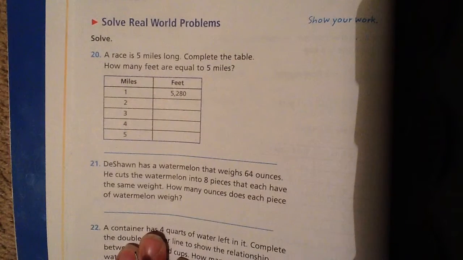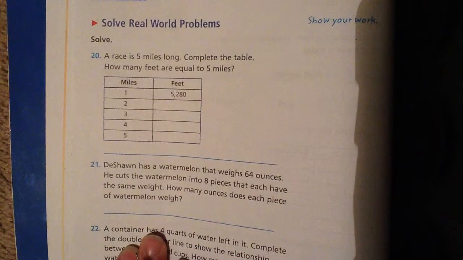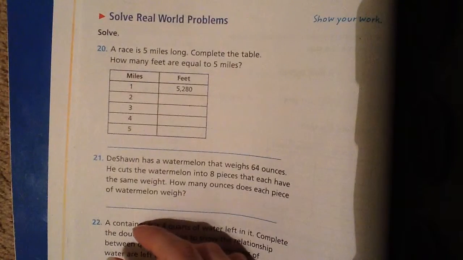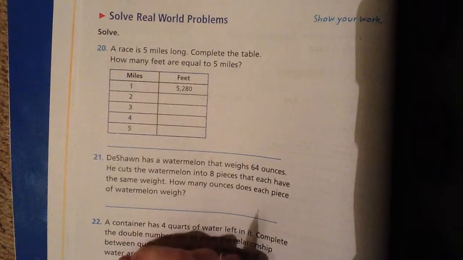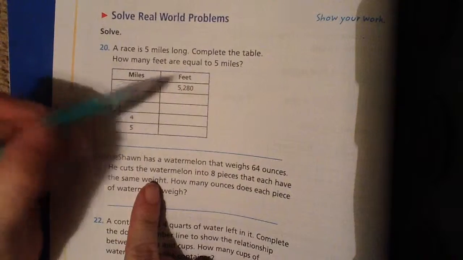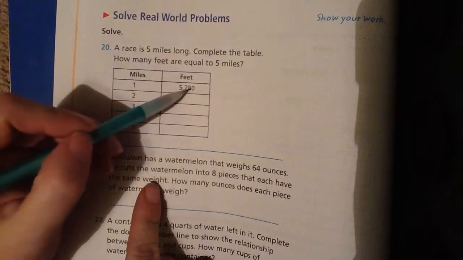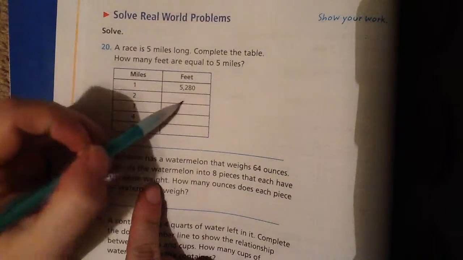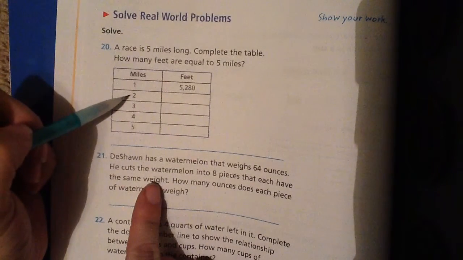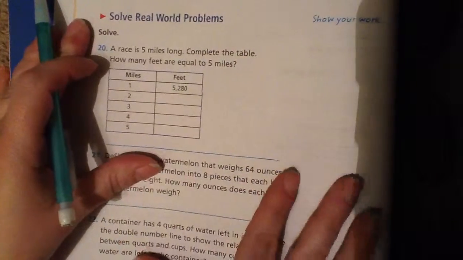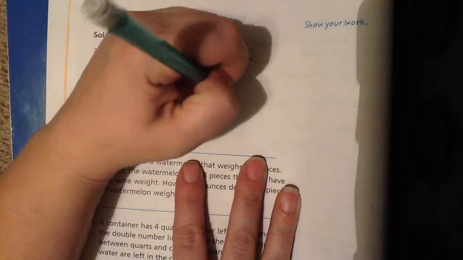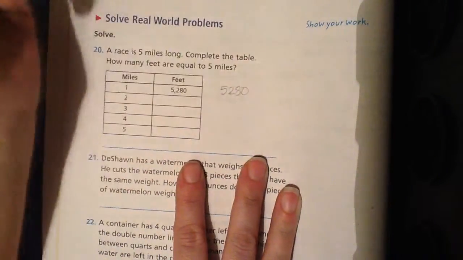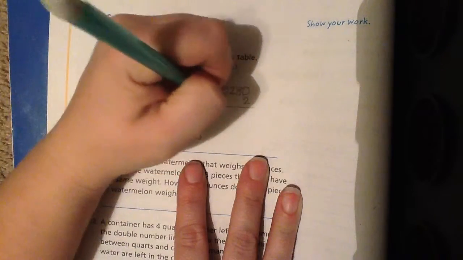So question 20, let's do it together. It says a race is 5 miles long. Complete the table. How many feet are equal to 5 miles? Well, we know that 1 mile is 5,280 feet. So to convert miles to feet and find out how many feet are in 2 miles, I must multiply 5,280 times 2.